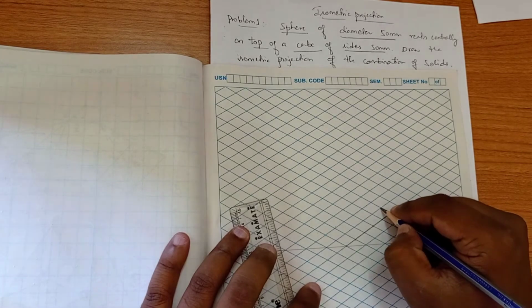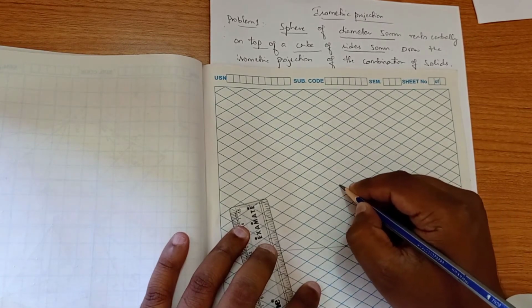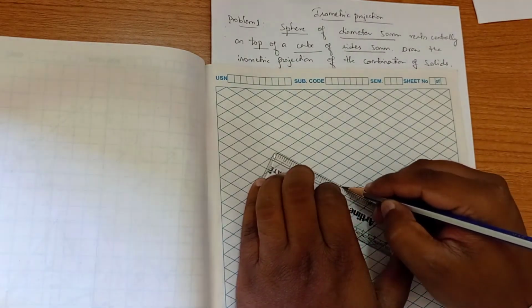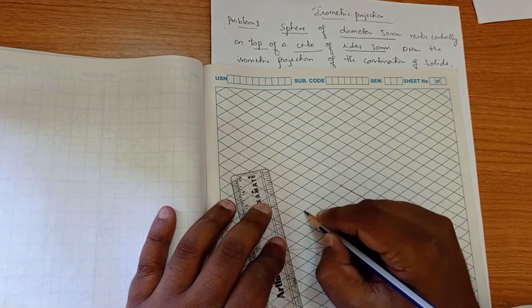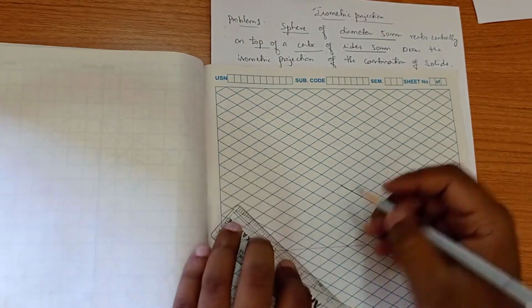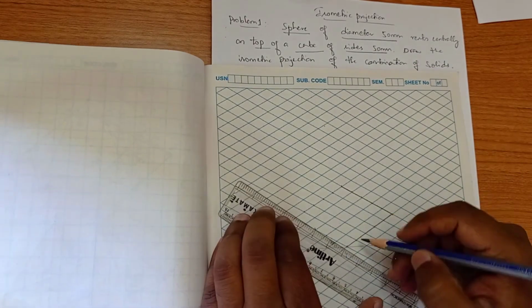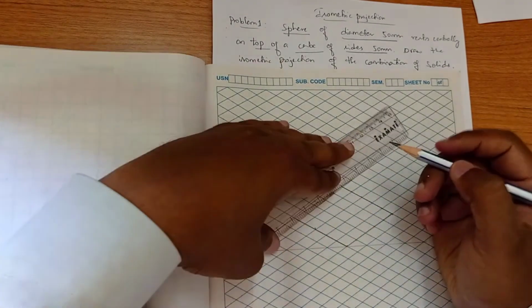Similarly, 1, 2, 3, 4, 5. And again, 1, 2, 3, 4, 5, along the other side. So a box of 50 mm is drawn.